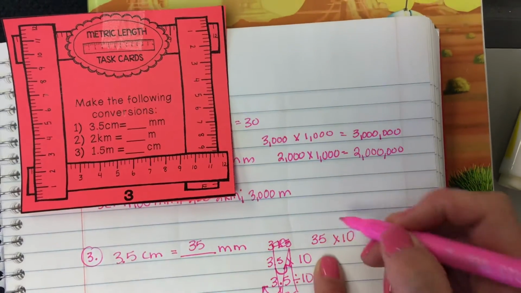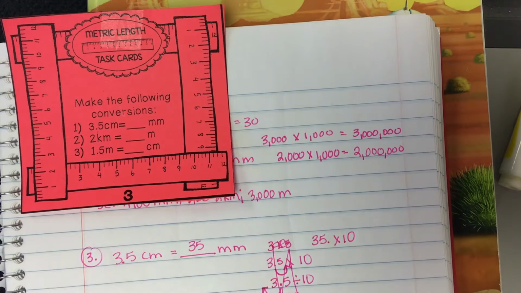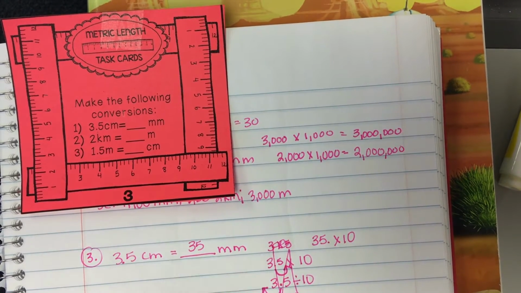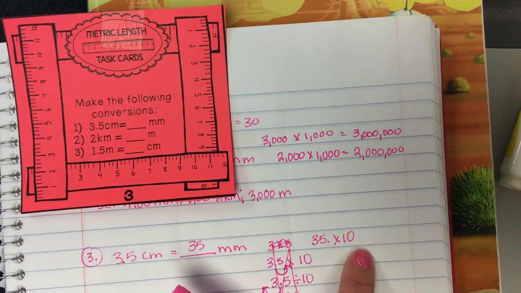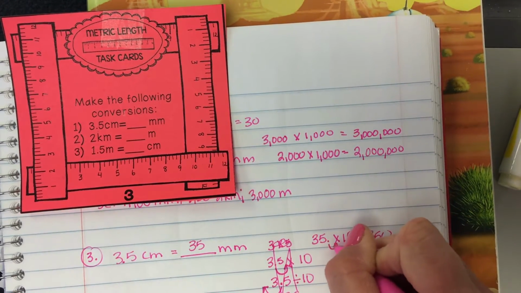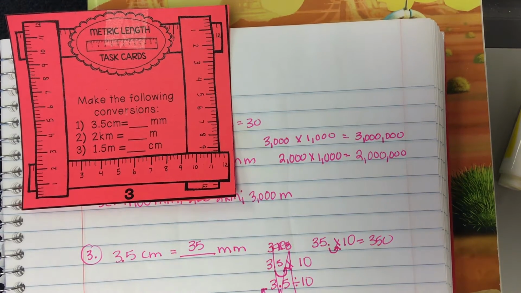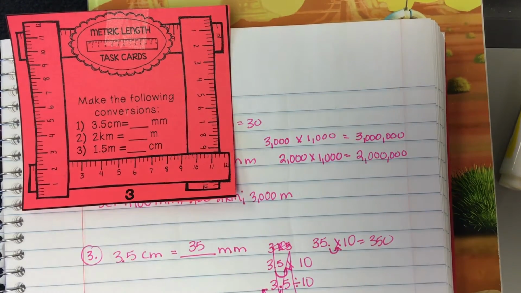Okay? And in reality, we know, let's look at this, 35 times 10. We know that there's an imaginary decimal point there. We don't put it because we don't need it. But when you do 35 times 10 and you make that 350, you're really moving that decimal point over one and filling it with a 0. Does that make sense? Okay, so you have to be able to do that on the test.